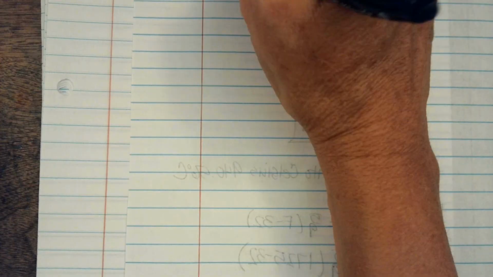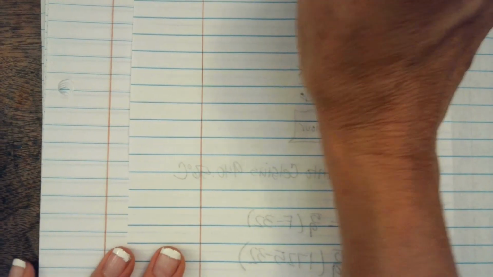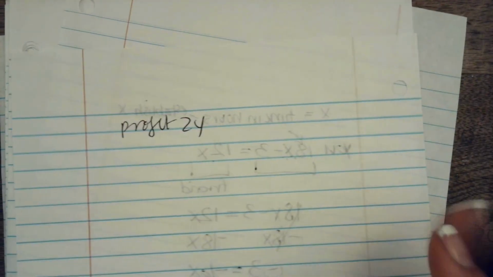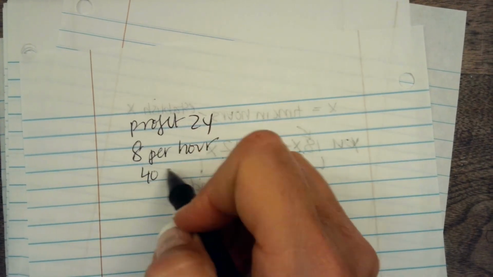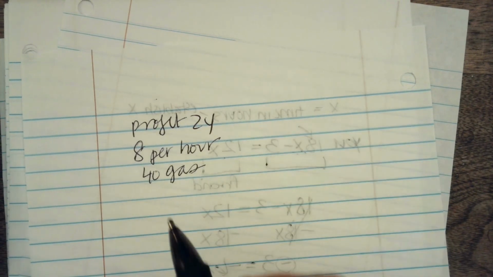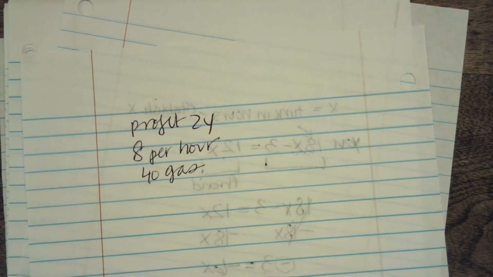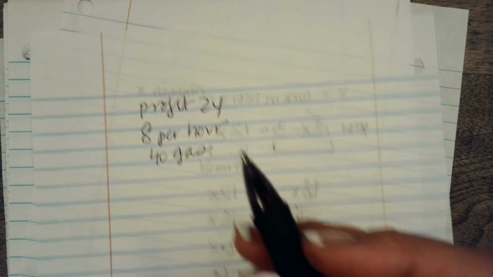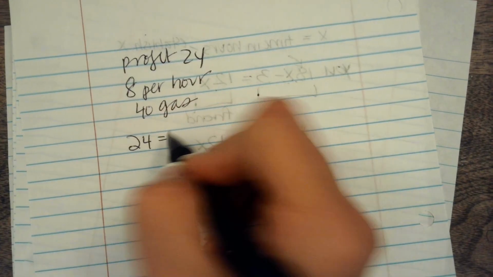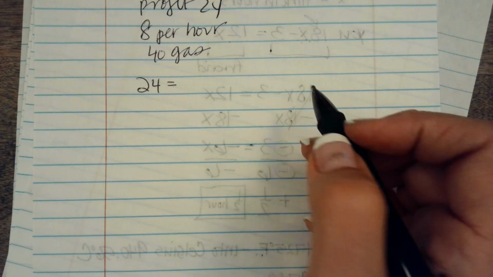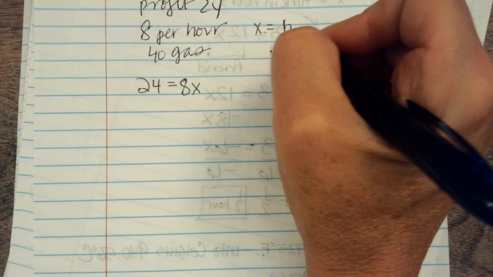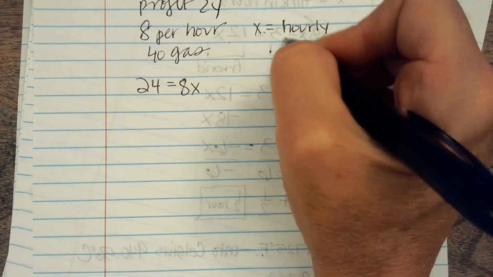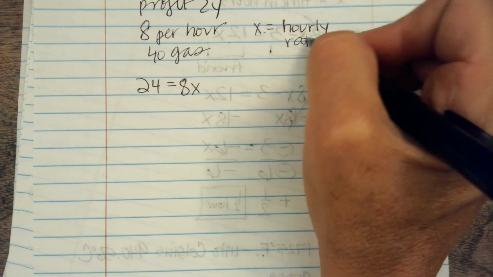So we have a profit of $24. You're paid $8 per hour, and you paid $40 in gas. So you're going to do 24, which is your profit, so you put it on one side of the equation, and then 8x, because x is your hourly rate of pay per hour.